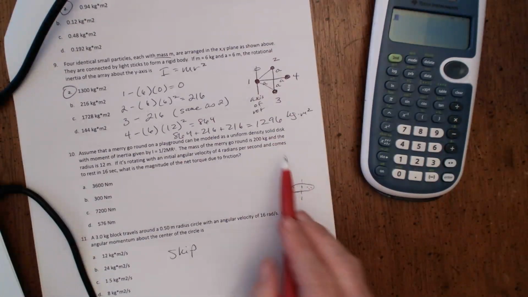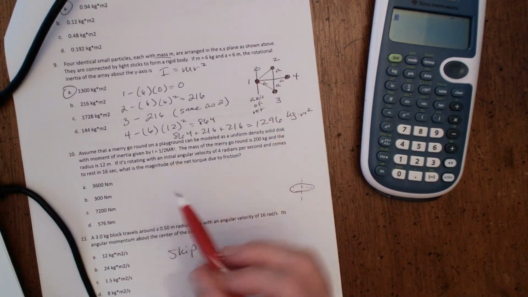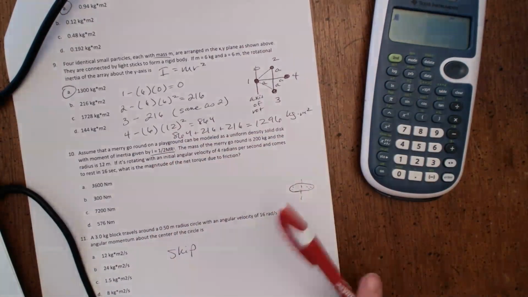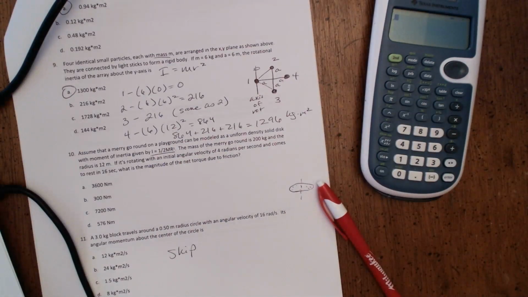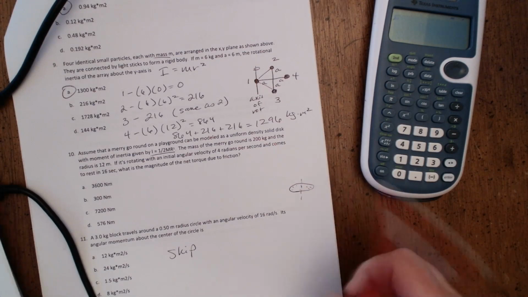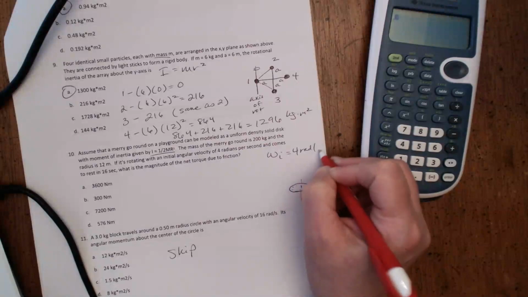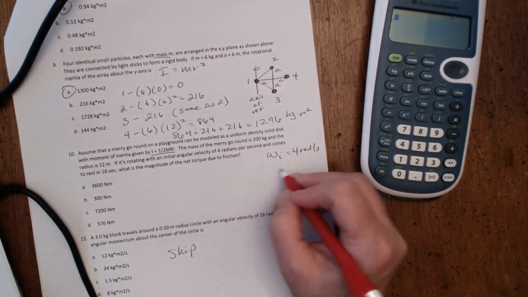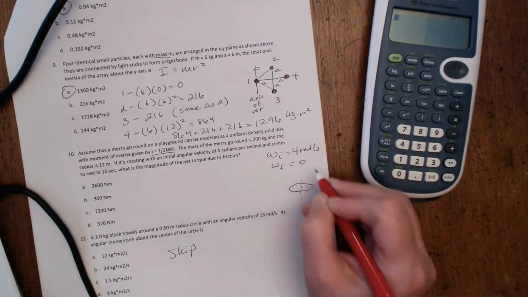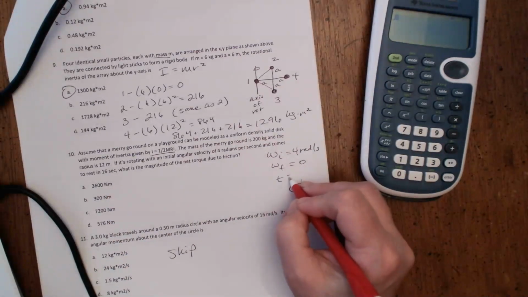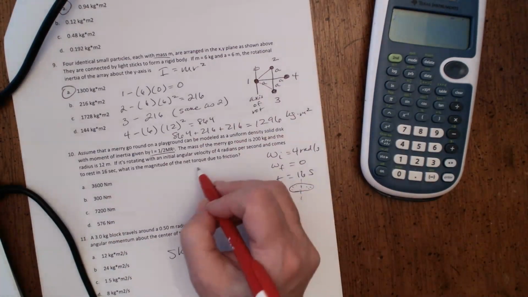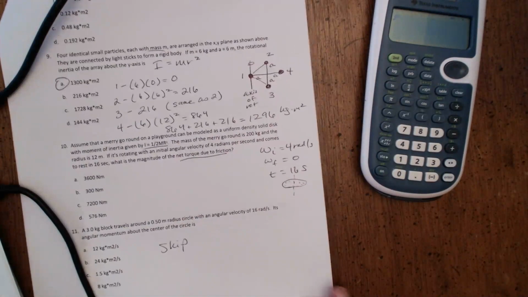And so we're going to say it's a disk with this equation for rotational inertia. We're given a mass, a radius, an initial angular velocity, and it comes to a stop or comes to rest, so that means our final is 0, and we're given a time. What's the net torque due to friction? So basically it's spinning and it's going to come to a stop because of friction.